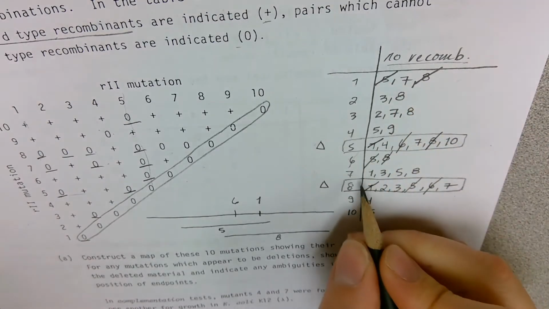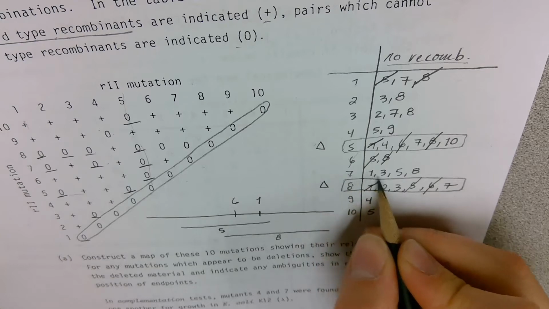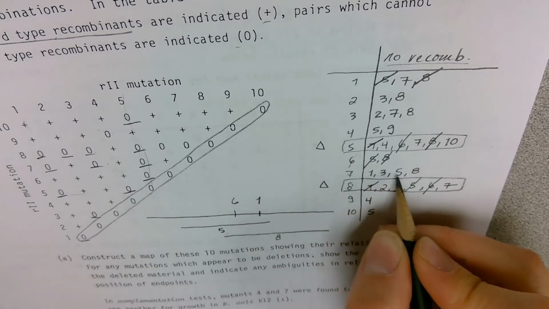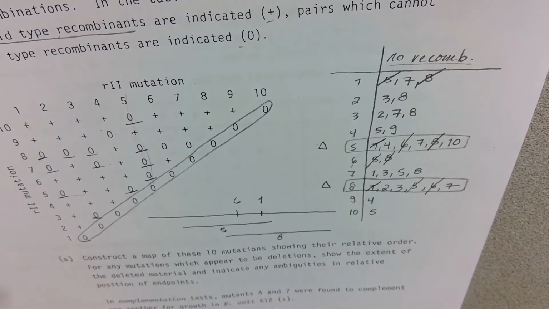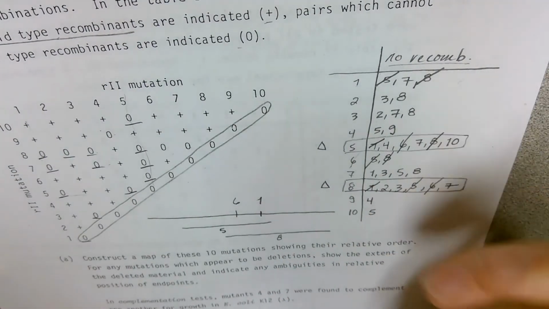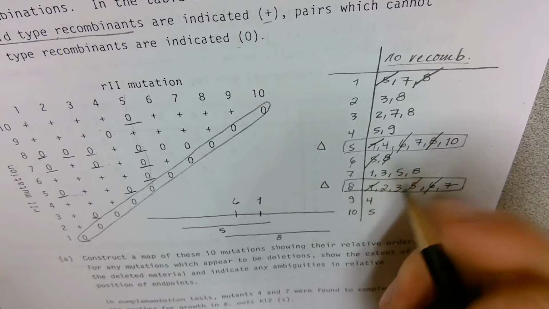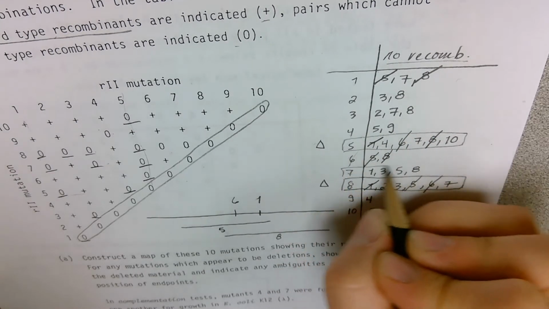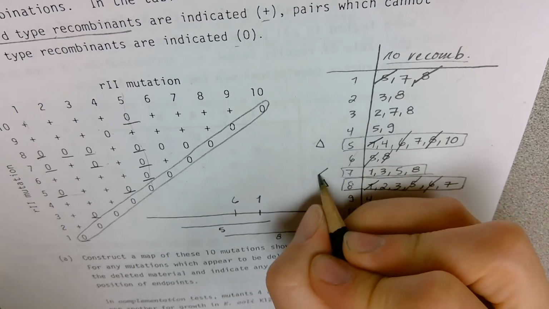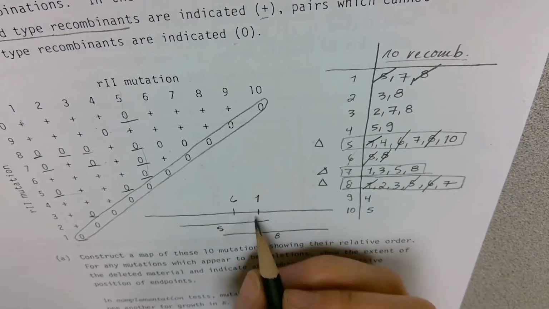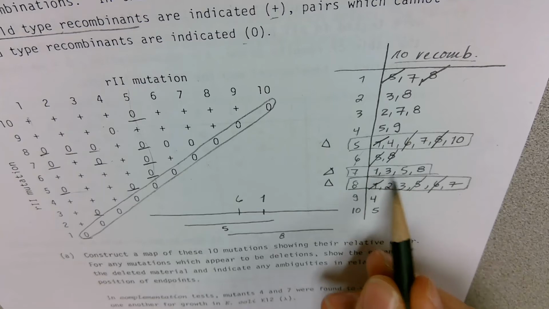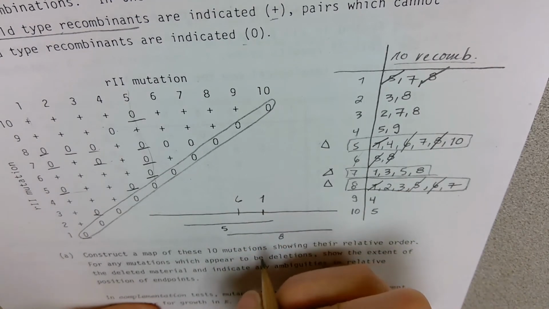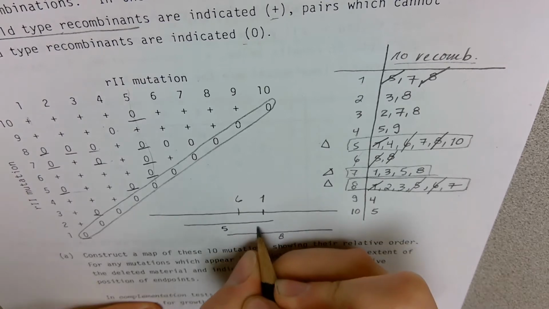So let's look at 7, see what 7 has an issue with. 7 has an issue with 1, which we've mapped. It has an issue with 3, which we haven't mapped. 5 and 8, which we have mapped. So I'm going to go ahead and say that 7 is also going to be a deletion, because it also has a problem with a lot of other mutants. And it needs to overlap pretty much everything that we've written down here in order to make sense with the data. So I'm going to draw 7 as a deletion.